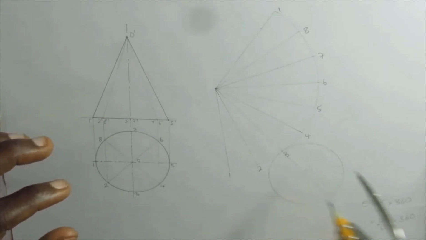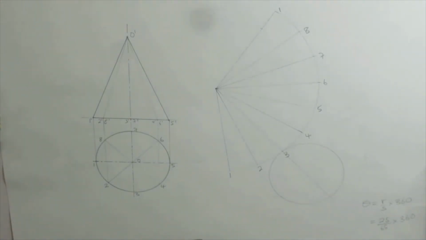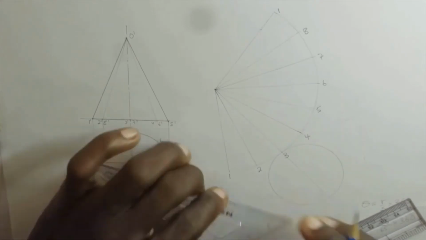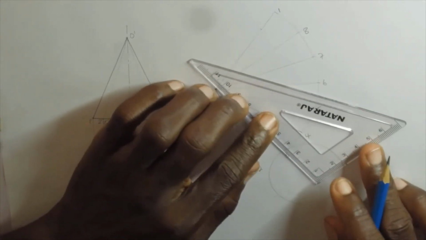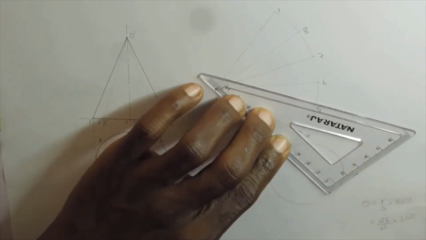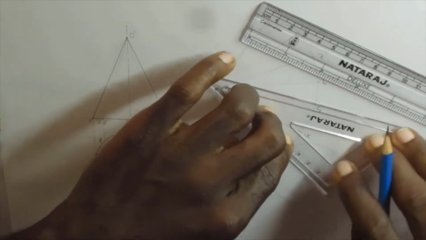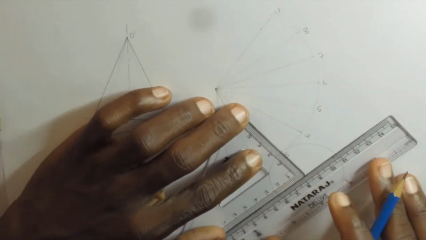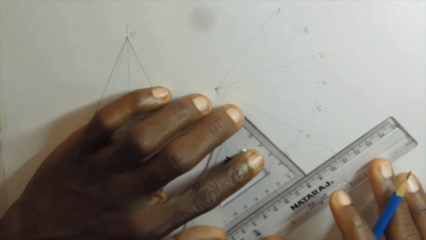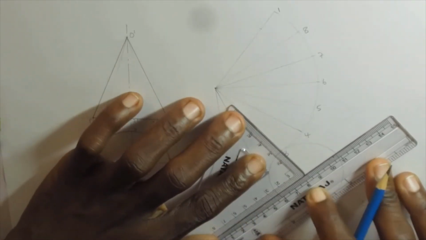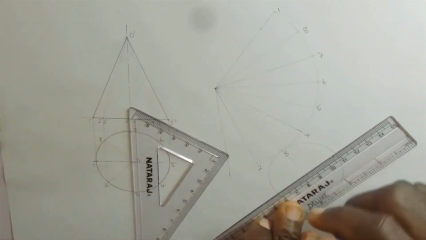Okay, then we have to divide this circle into the number of parts that we have divided the arc, and we divided the arc into 8. So we have to divide this circle into 8, and then we label all the points around the circumference of the circle so that it will correspond with the arc. All right, so we label them.